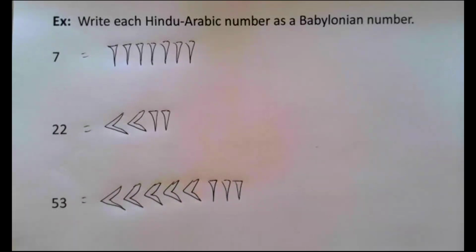5 sets of 10, 3 sets of 1. As long as the number's less than 60, it's pretty easy to do Babylonian numbers. But once you get a number that is 60 or more, it gets a little harder because you have to move on to the next place value and it's going to be a little more difficult. So our last few examples are going to be a little more difficult than these first 3.